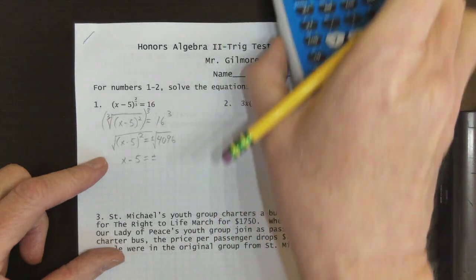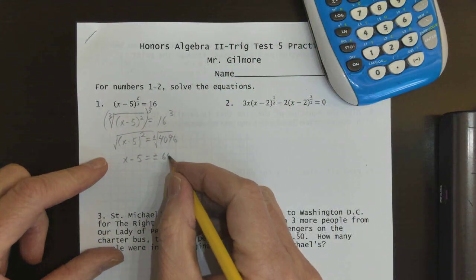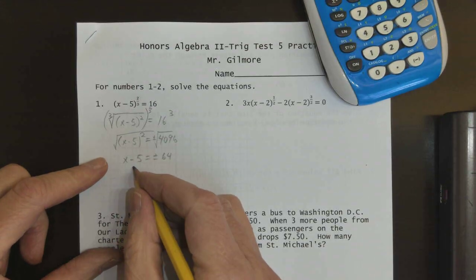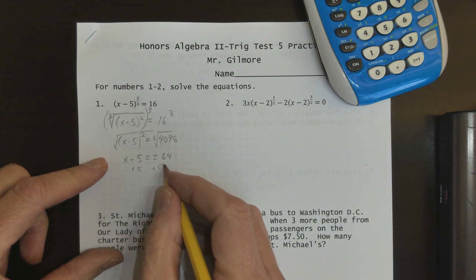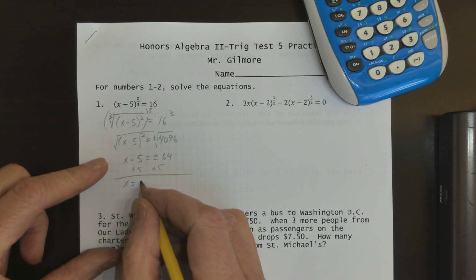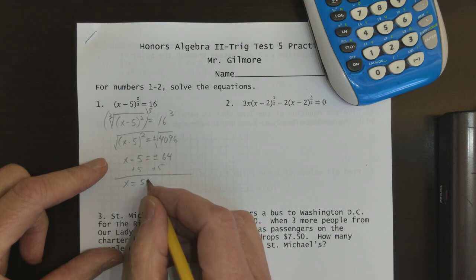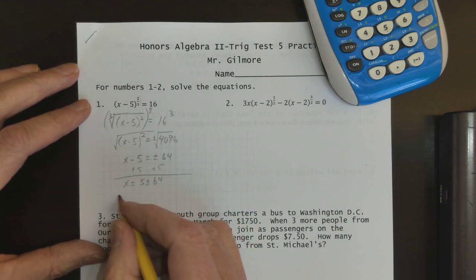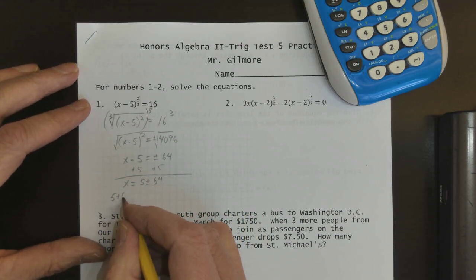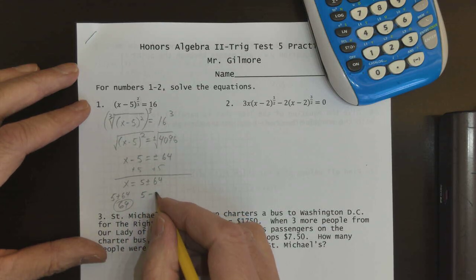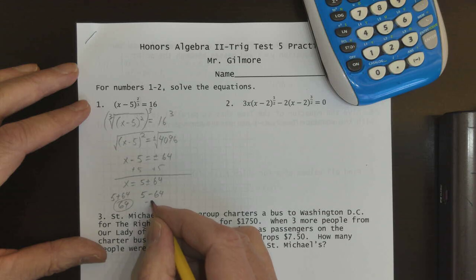It's hiding in the dark spot there. 64. So I'll add 5 to both sides. x equals 5 plus or minus 64. And 5 plus 64 is 69. 5 minus 64 is negative 59.